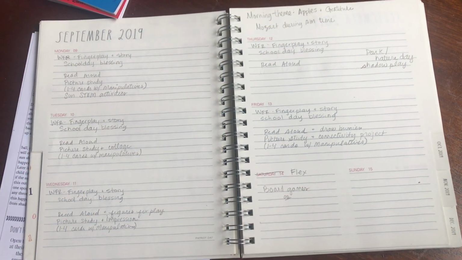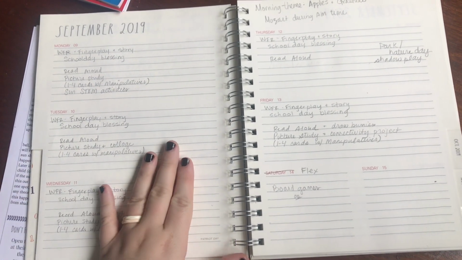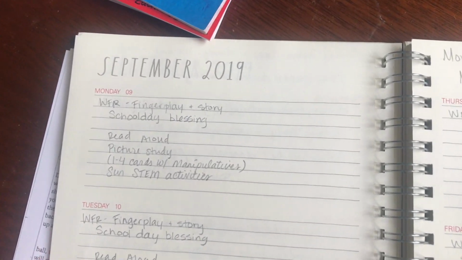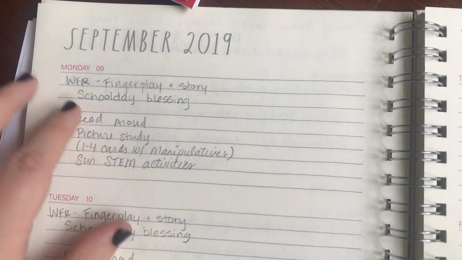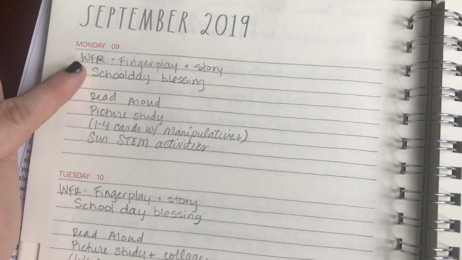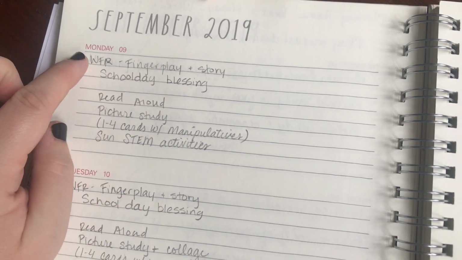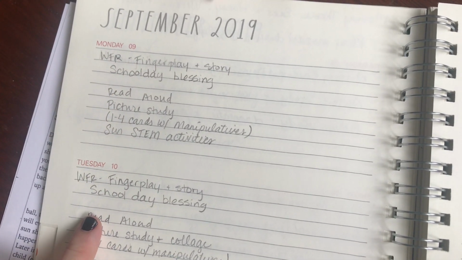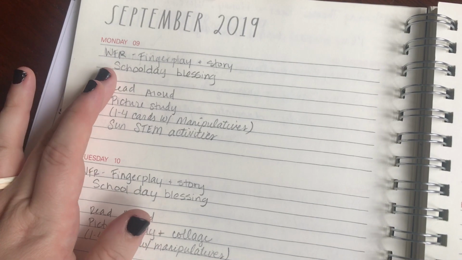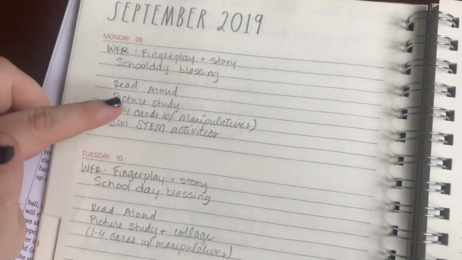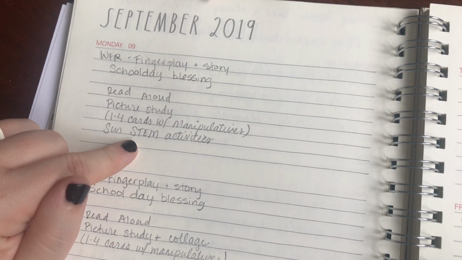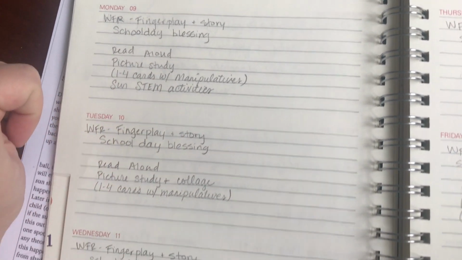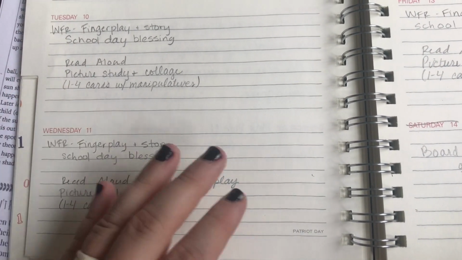Okay, so I just want to take a second to show you how my book is looking after I use the weekly bones. So you'll see that I start off with whole family rhythms basically every day, the school day blessing every day. Just that set up so I know where we're starting. We do the read aloud every single day. The picture study, and so the first day of the week is mostly just setting up everything, and then I also added in the STEM activity from Blossom and Root. And I put the cards with manipulatives in there. It doesn't mean we're going to do it every day. And then from there on, I kind of build from it.